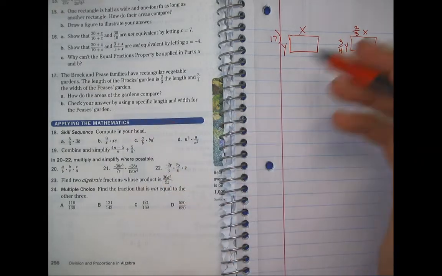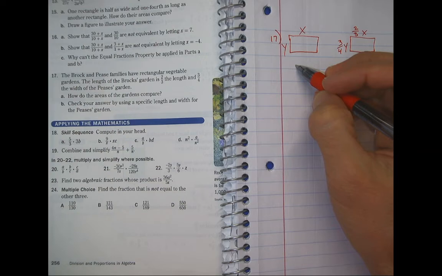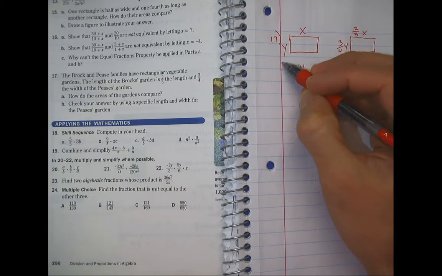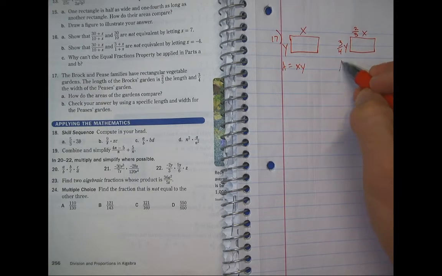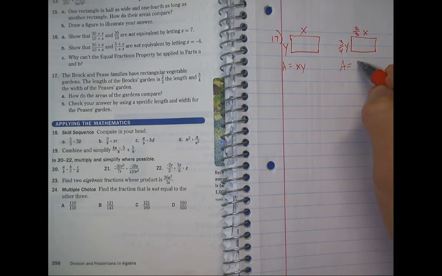How do the areas compare? So the area here is going to be XY when you multiply. And here when you multiply, take a look at what you're going to get. You could simplify early if you wanted to. You could write it out. You could do 2/3 X times 3/4 Y. And when you multiply straight across, you're going to get 6/12, which is 1/2. So it's going to be 1/2.